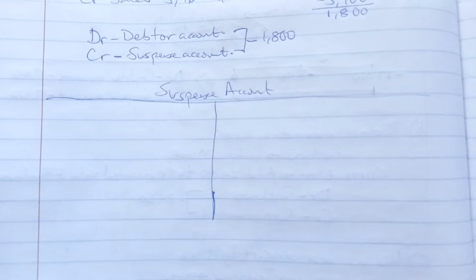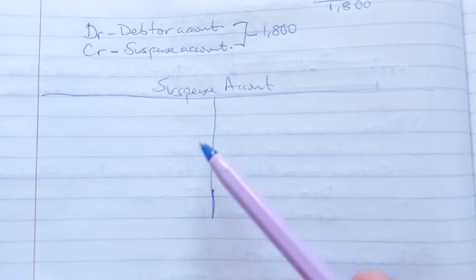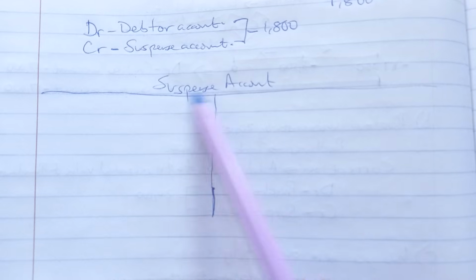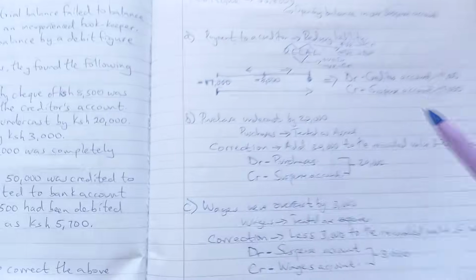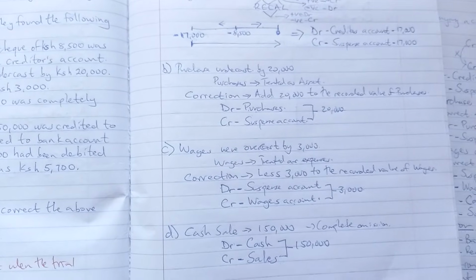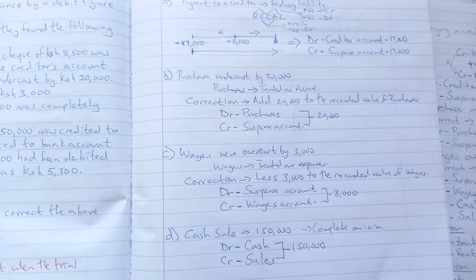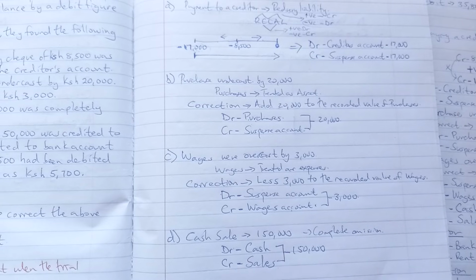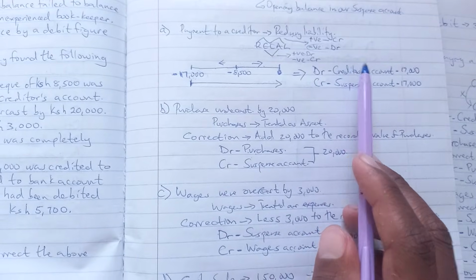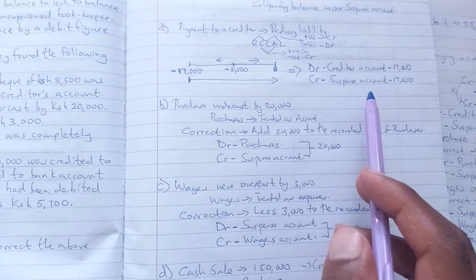What will enable us to key in our suspense account details? These transactions. Under ledger accounts, we said that the moment we are inputting the transactions in an account, we look at the transactions which involve that account specifically.